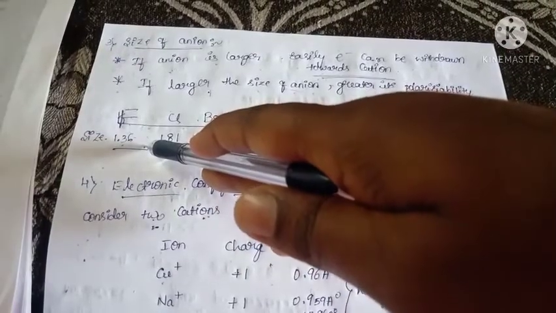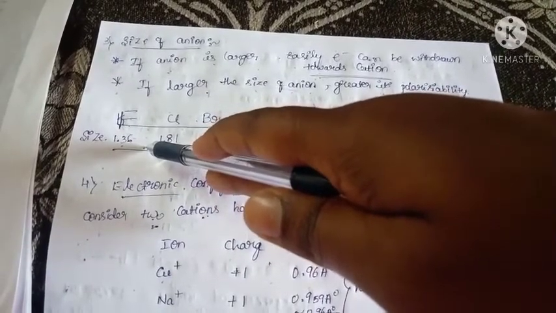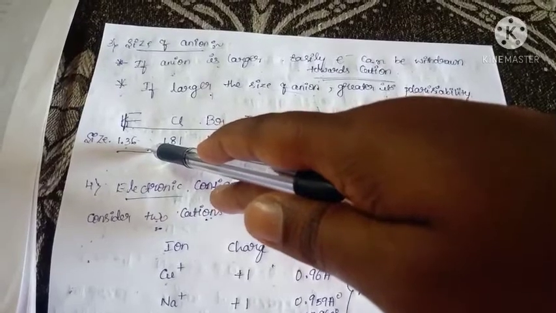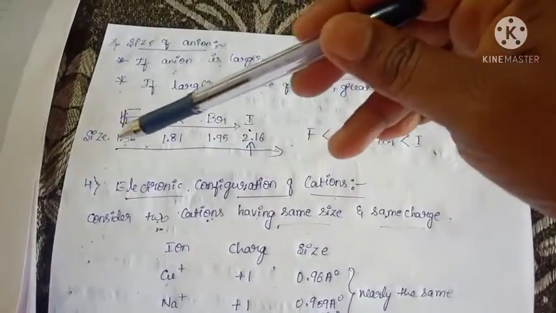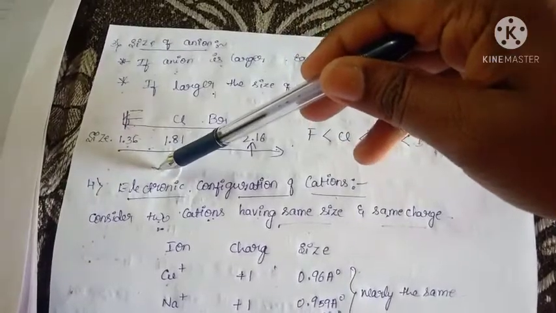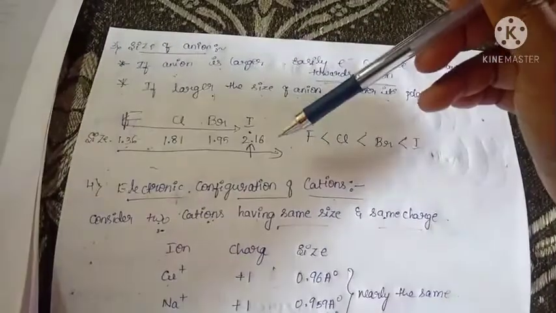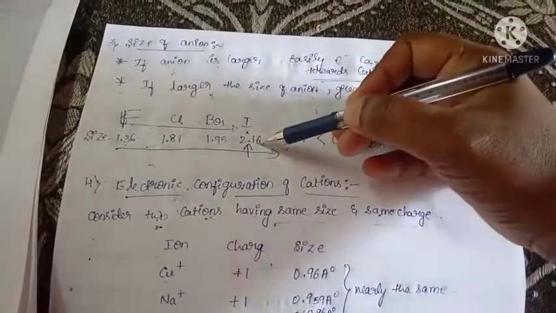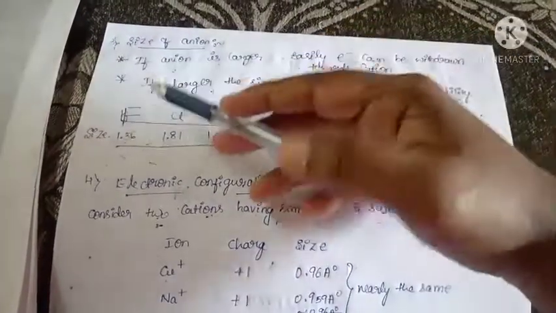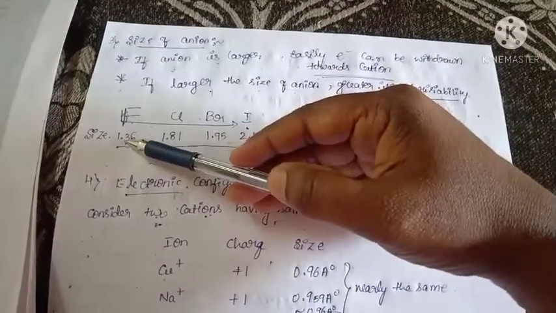In case of cation, the lesser the size, the higher its polarizing power. Comparing these two ions, fluorine has the less polarizability and iodine has the greater polarizability, because iodine has a maximum size and fluorine has a less size.